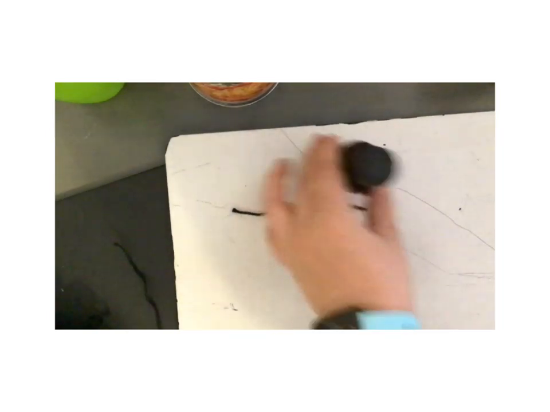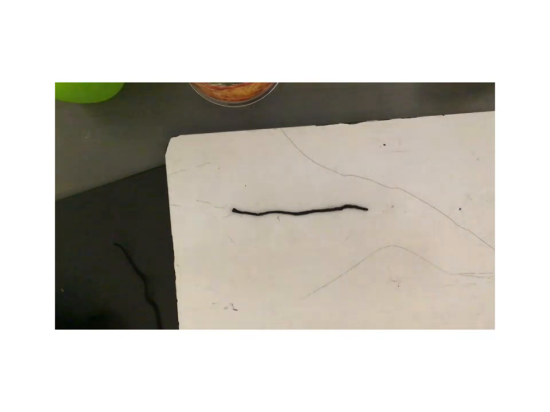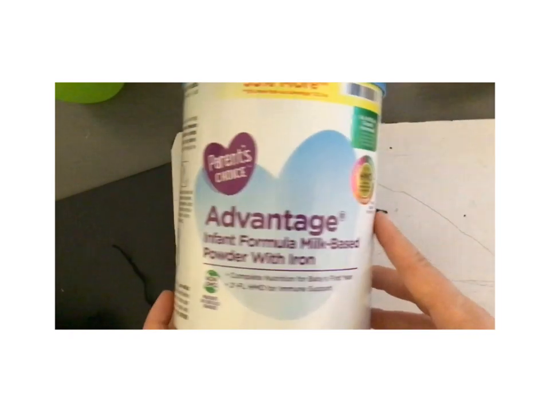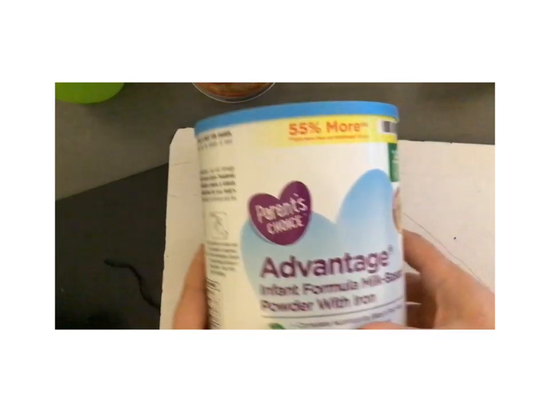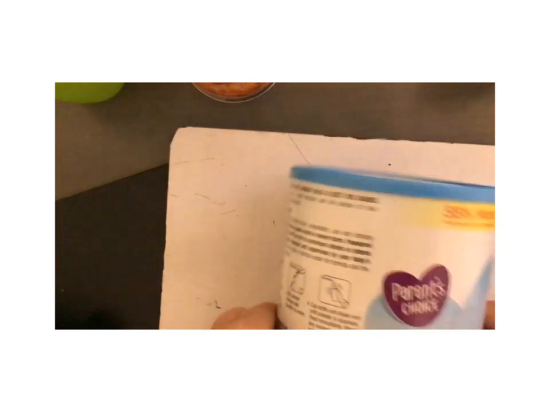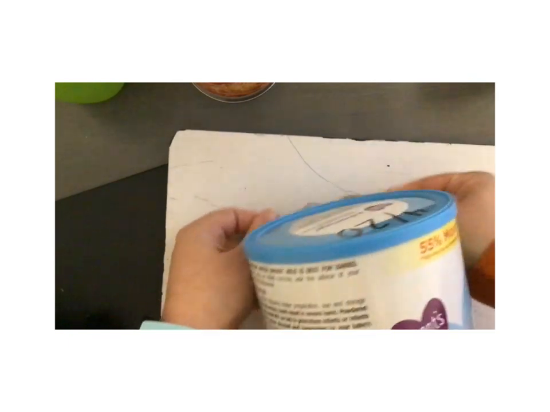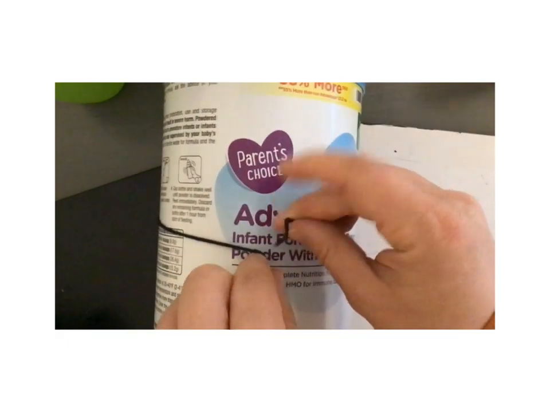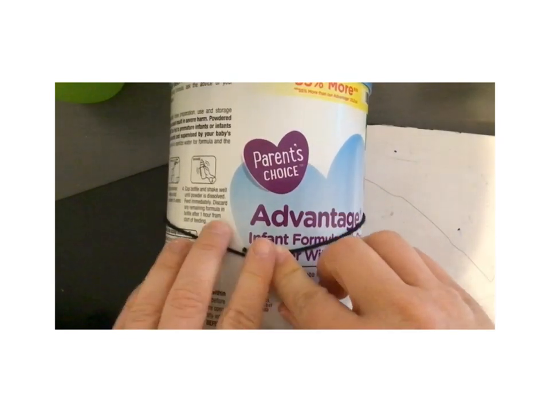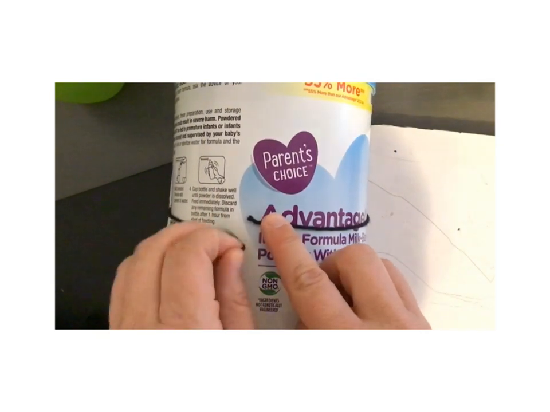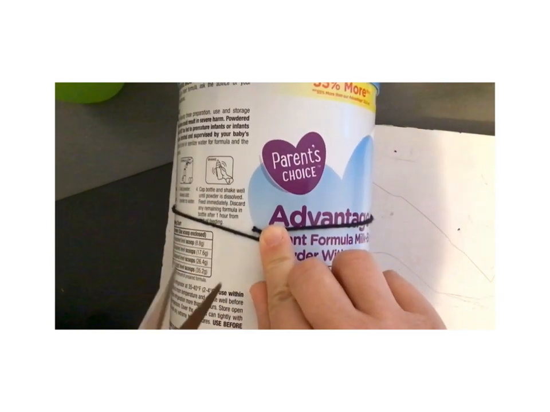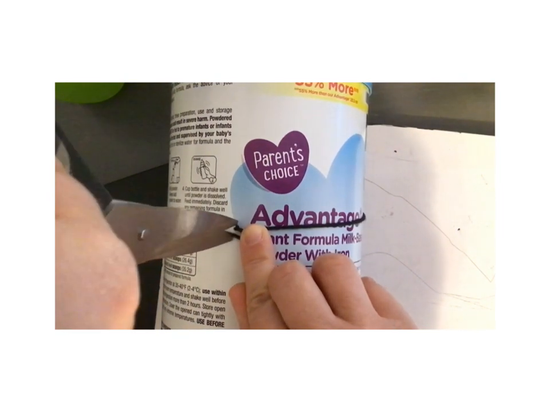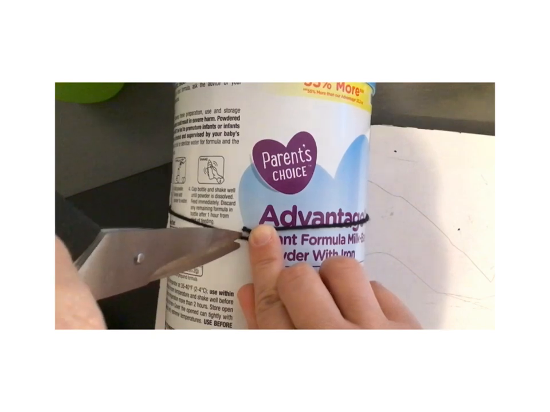Let's go ahead and practice another one. Let's do this can of formula. This is a big can of formula. Benton drinks about one of these a week. So I'm going to take my string all the way around. This would be easiest if I had not black string, but I don't, so now I'm just going to cut where that ends.